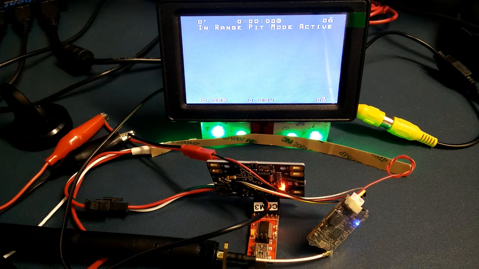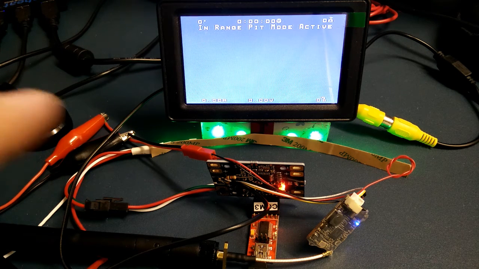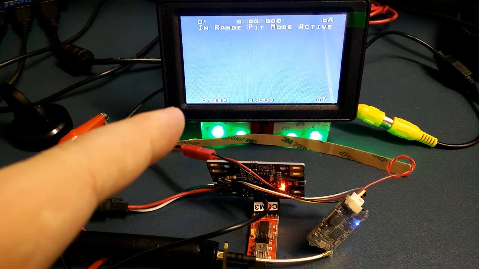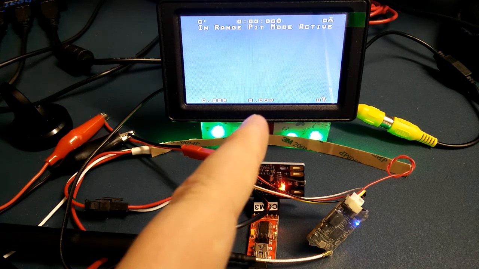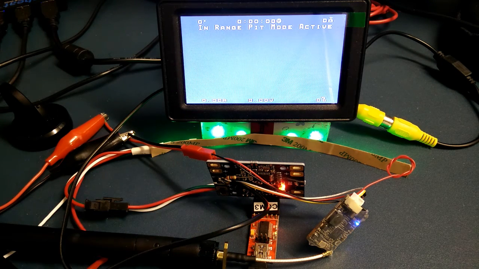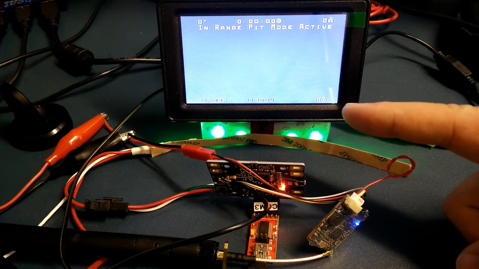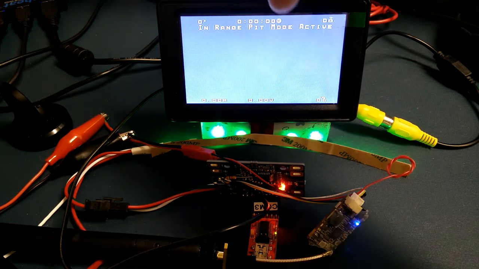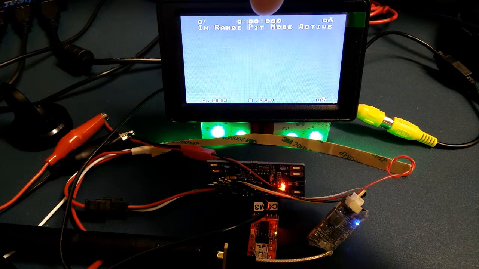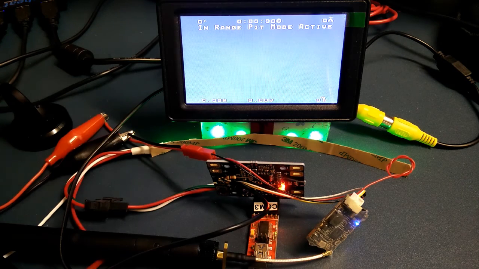Quick little overview of the OSD. As you can see, there's no video coming in because that'll just complicate everything, but down the bottom left we've got current, which comes from the KISS, voltage, which can come from the KISS or on-board voltage measurement. It can even come from the KISS ESCs if you've got the KISS ESCs plugged in. Then milliamp usage from the KISS flight controller as well. RSSI, a little timer over here that counts how long you've been armed for, and over there, again KISS related, is the ESC temperature, or the hottest ESC temperature anyway. And underneath it actually says in range, pit mode active.